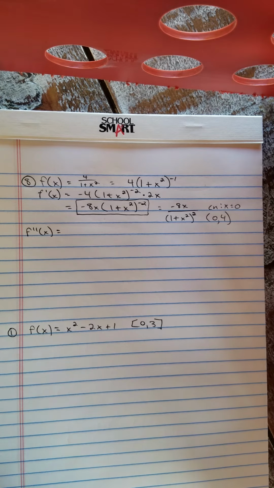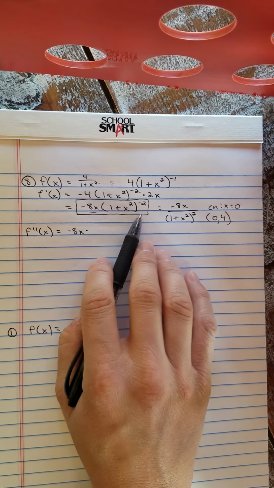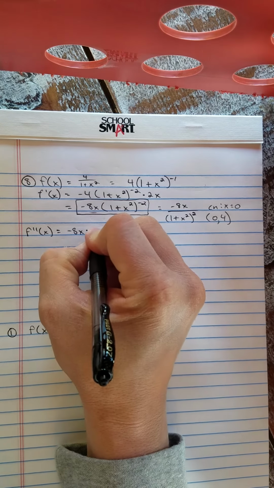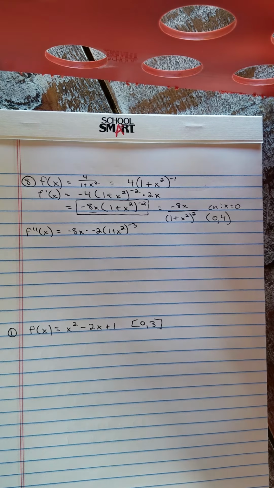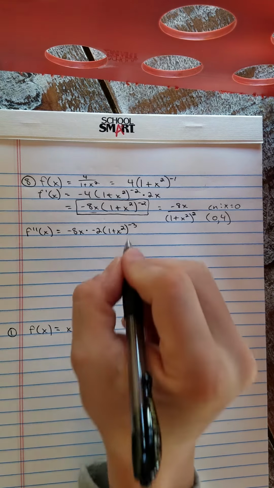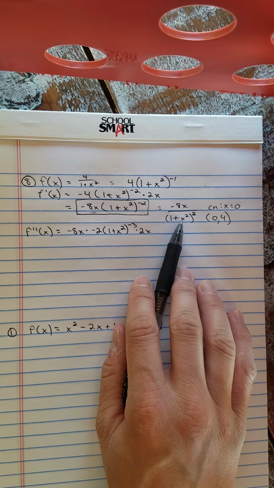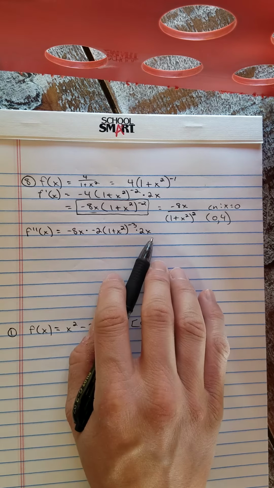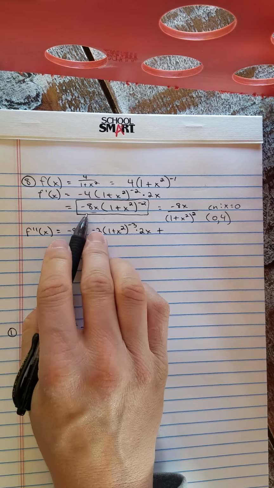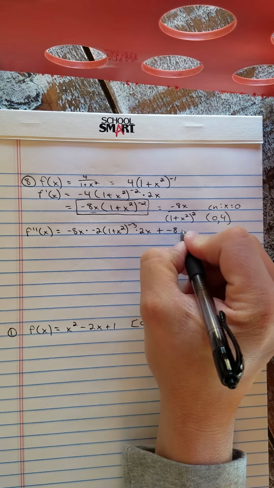So product rule is first, negative 8x, times the derivative of the second. So the derivative of this would be obviously the chain rule. Bring the negative 2 down front, leave 1 plus x squared alone, drop its exponent down to negative 3, and then multiply that by the derivative of the inside, which is 2x. Okay? Some of you might watch this and be like, oh, that's actually easier leaving it as a product rule than leaving it as a quotient rule. It's all a matter of opinion. So there's no right or wrong way of doing this. So at any rate, it was first times derivative of the second plus derivative of the first, negative 8, times the second, 1 plus x squared to the negative 2.